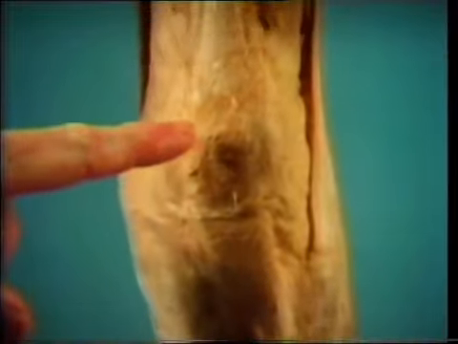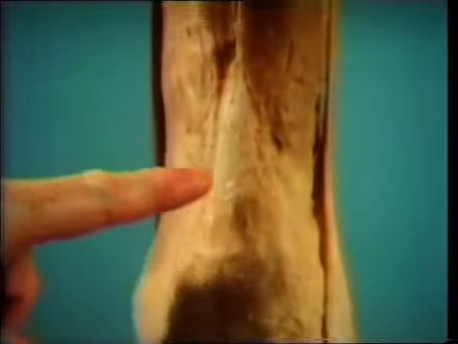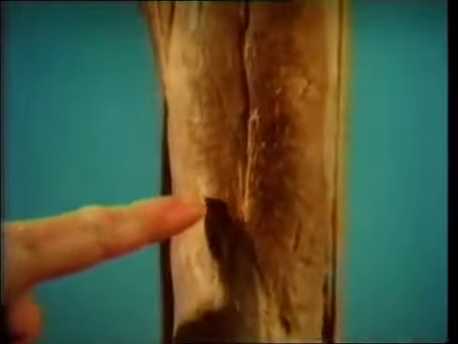If we could look beneath the skin, this is what we'd see. The kneecap and the muscles attached to the thigh bone higher up.